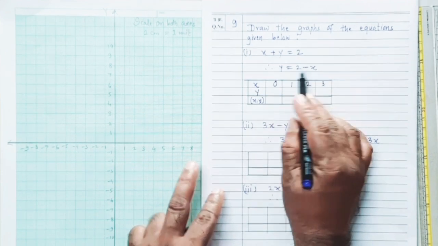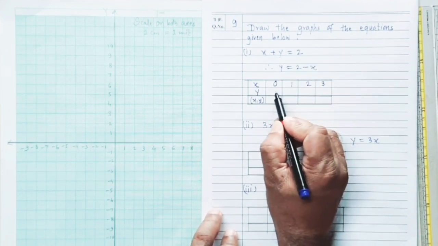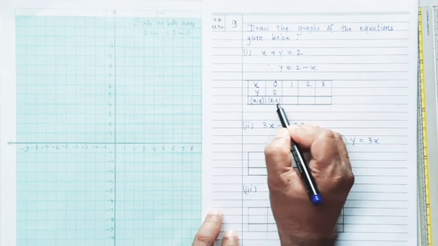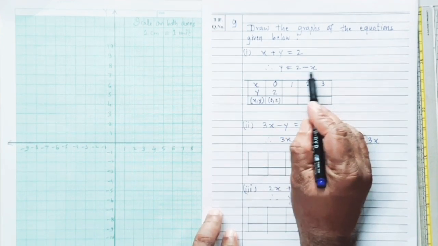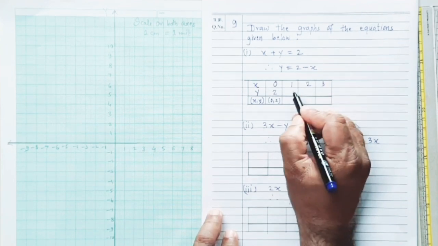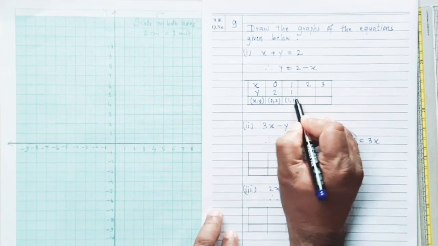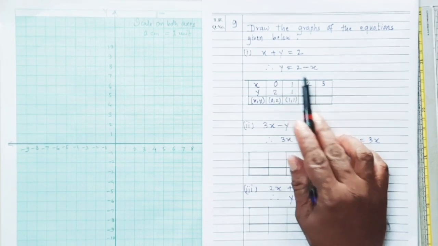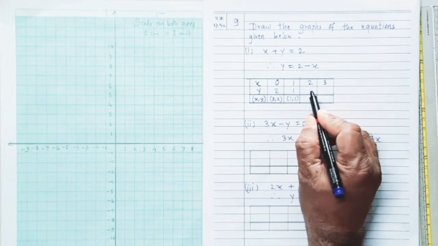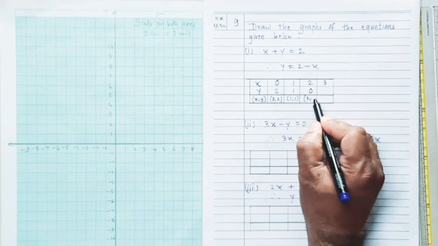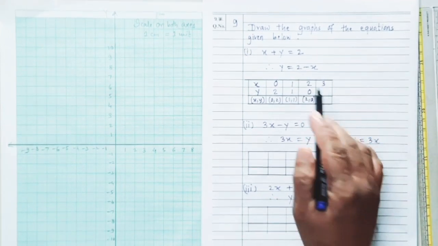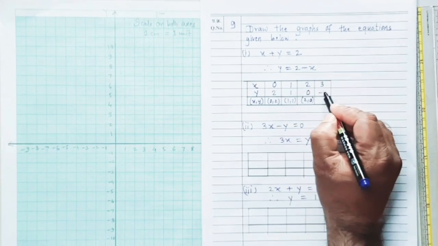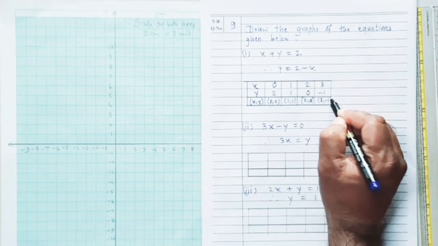When x is equal to 0, then 2 minus 0, y will be equal to 2. So the point is 0 comma 2. When x is equal to 1, 2 minus 1, y is 1. So 1 comma 1. If x is equal to 2, then 2 minus 2, y will be equal to 0. So the point is 2 comma 0. And if x is equal to 3, then 2 minus 3 is minus 1. So the point will be 3 comma minus 1.